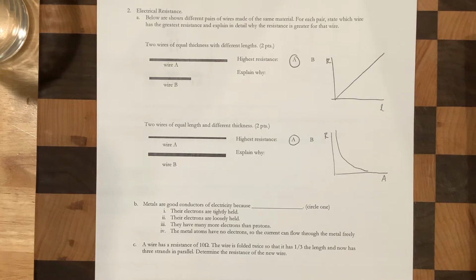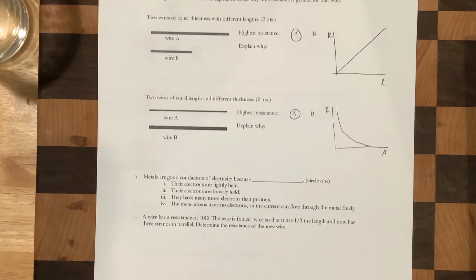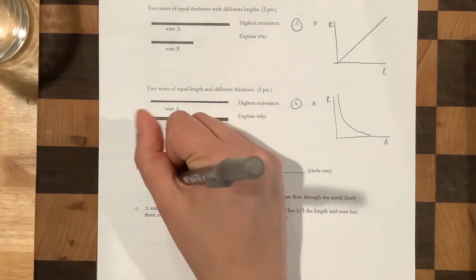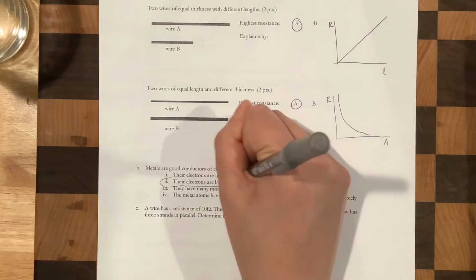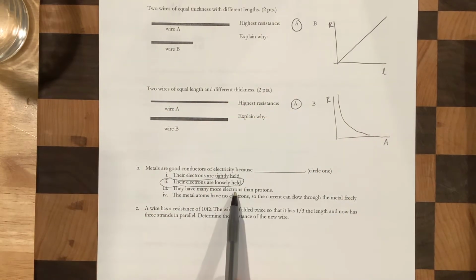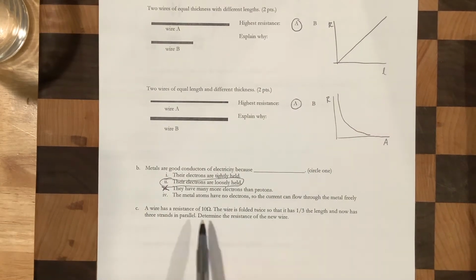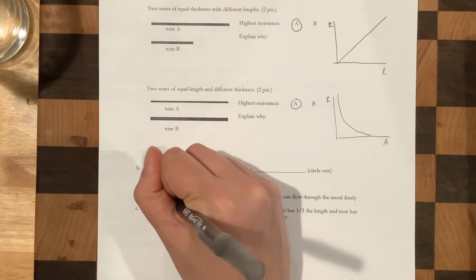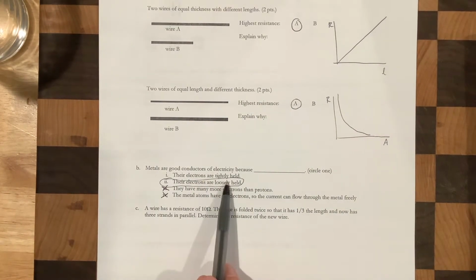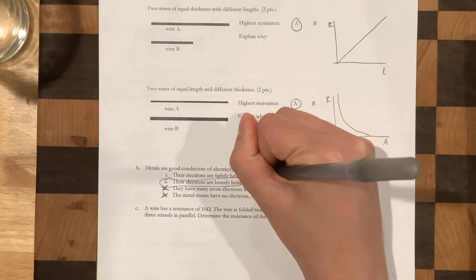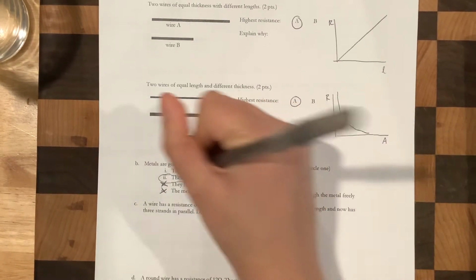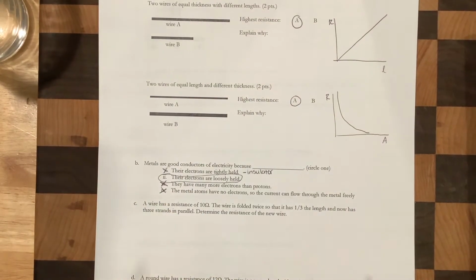Now, metals are good conductors of electricity because they have very loosely held electrons. They don't have many more electrons than protons. That's not true, because then they'd just be ions. They clearly have electrons, so that's not true. But electrons are tightly held. That is an insulator property, not a conductor. So the electrons are loosely held. That means they're free to move away from their little proton buddies in the atoms.